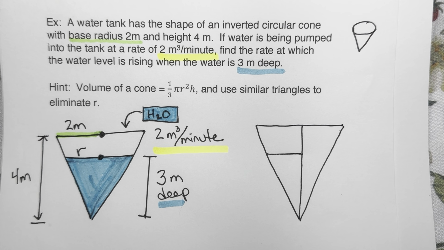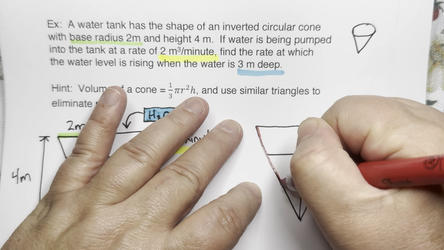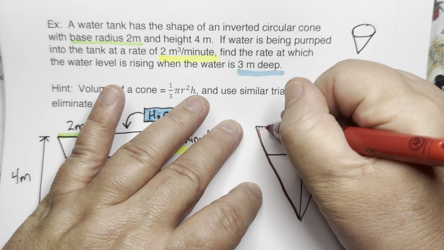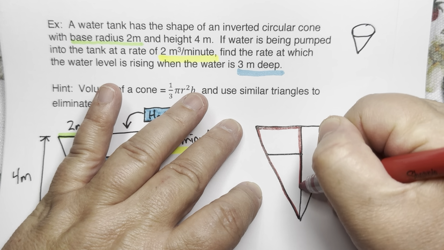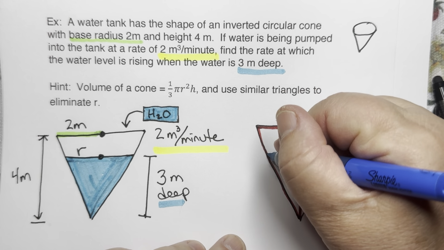Basically, if we look at, oh my goodness, I don't have enough colors. So I'm going to call this the red triangle right here. Ooh, isn't that a gorgeous color, red? Wow. I've got a red triangle here. And since I already colored it blue over there, I'm going to color this blue.